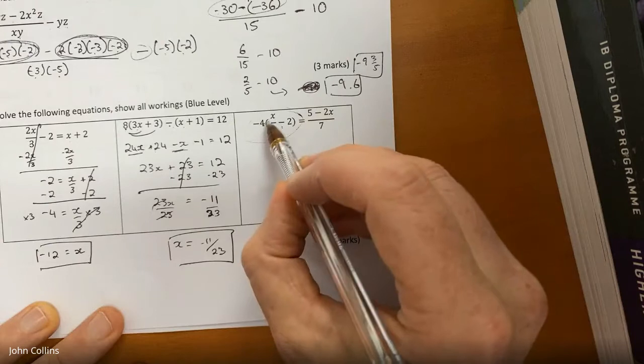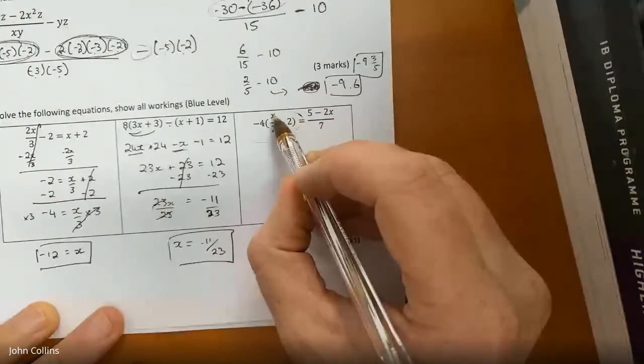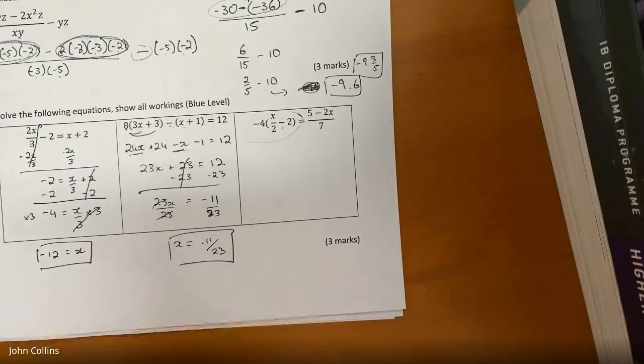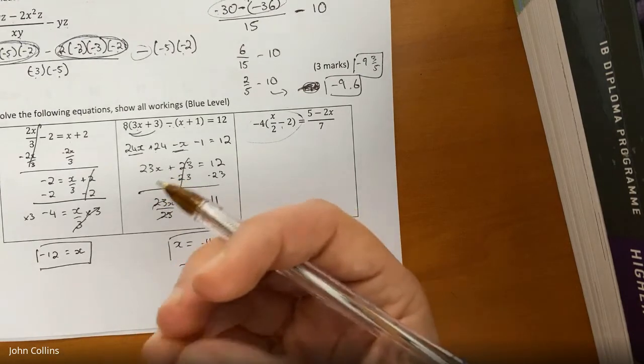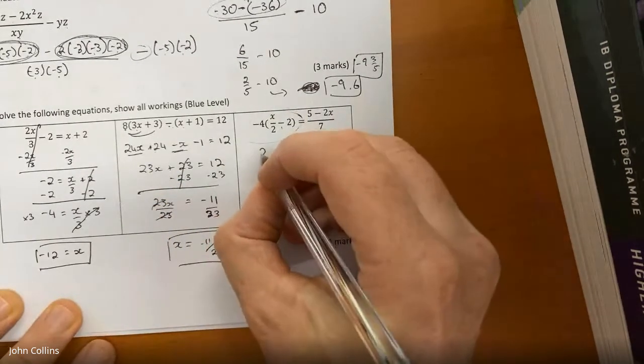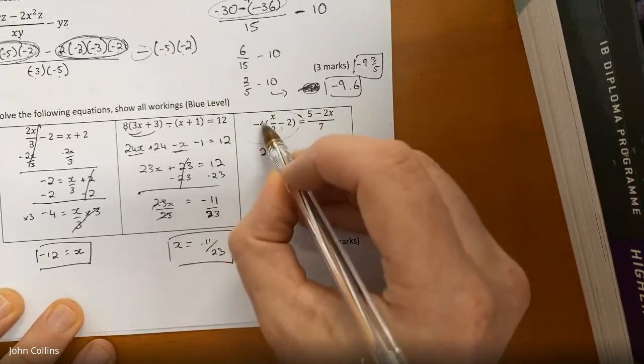Then 4 times half of x is the same as 4 half pizzas. So think about it, 4 half pizzas is 2 pizzas. So 4 halves of x is 2x. So this is 2x when I multiply it by 4.